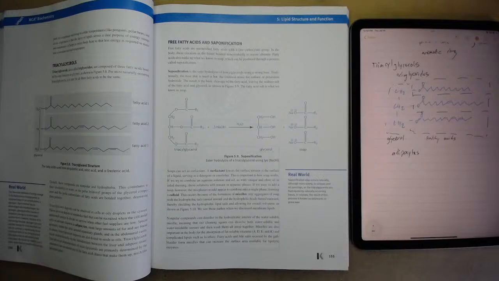Fatty acids also make up what we know as soap, which can be produced through a process called saponification. Saponification is the ester hydrolysis of triglycerols using a strong base. Traditionally, the base used is lye, the common name for sodium or potassium hydroxide. The result is the basic cleavage of the fatty acid, leaving the sodium salt of the fatty acid and glycerol, as shown in figure 5.9. The fatty acid salt is what we know as soap.